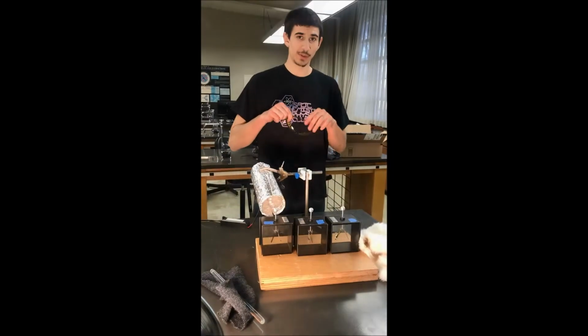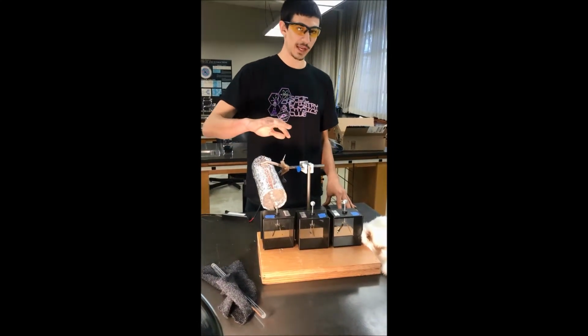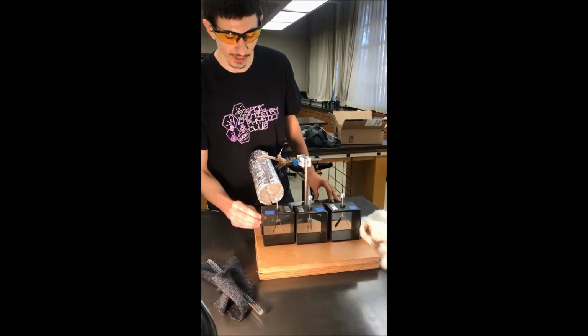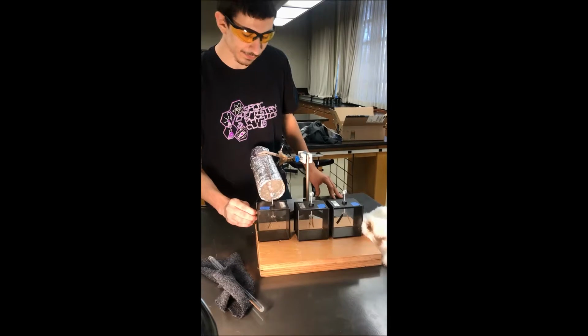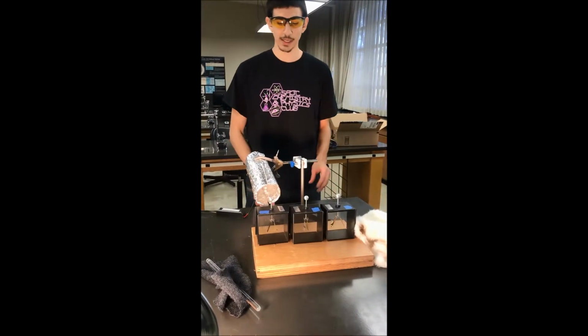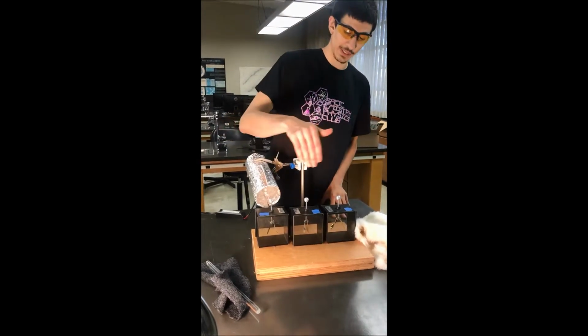Now, while wearing the UV protective glasses, make sure that the UV lamp is facing away from any people in the room, and it is as close to the aluminum conducting sphere of the electroscope as possible. Now, before I plug in the UV light, take a moment to think about the effects the UV light will have on each of the three electroscopes.